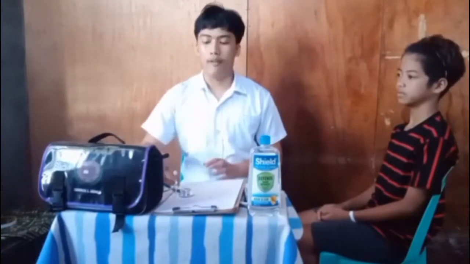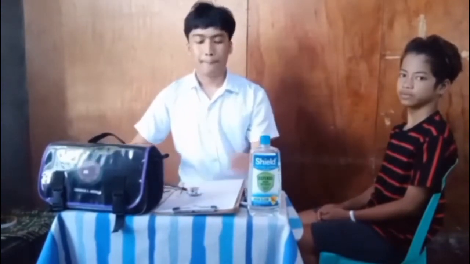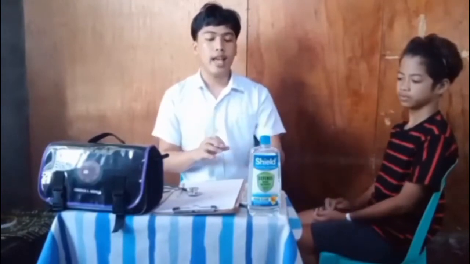Now, the equipment needed in this assessment: first is the stethoscope. It is used to hear the breath sounds of the client. Next is the marker. This is used to mark some parts of the body of the client. Next is the centimeter ruler. This is used for measurement.